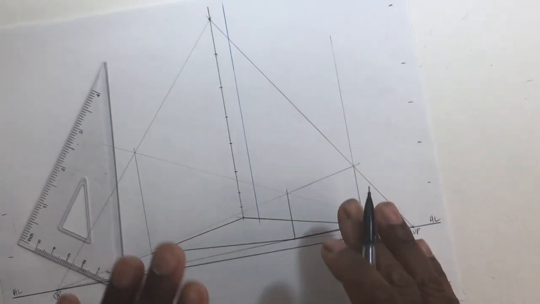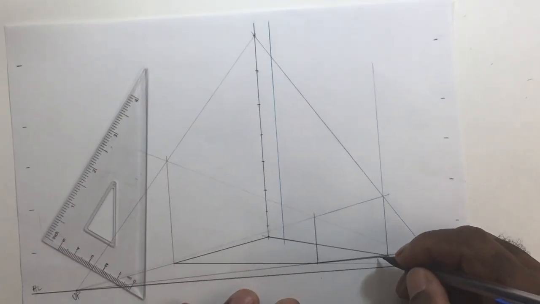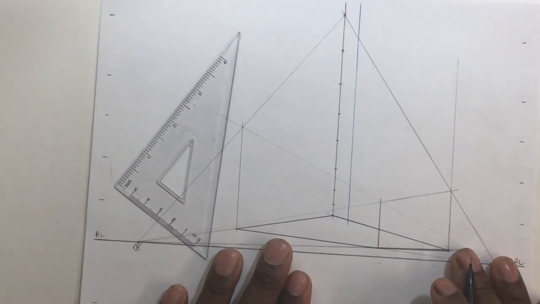It's a little wonky there, but that won't affect everything else. It shouldn't. All right, so there's everything in place.